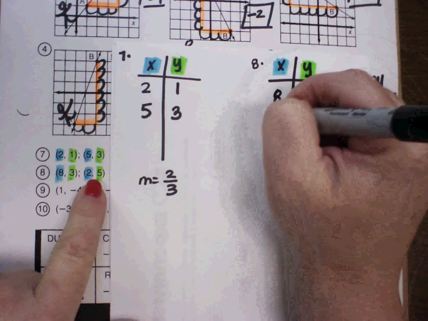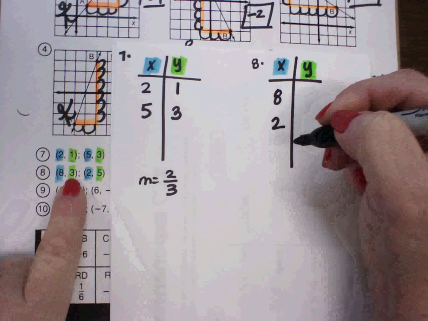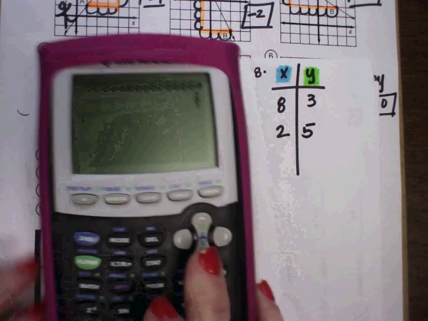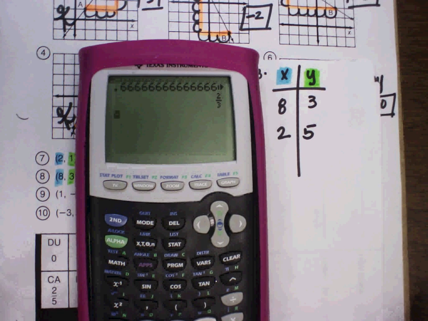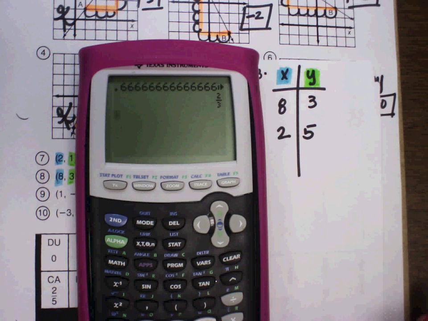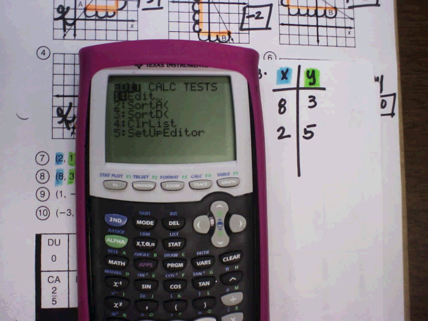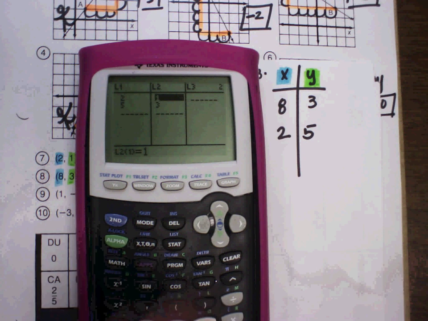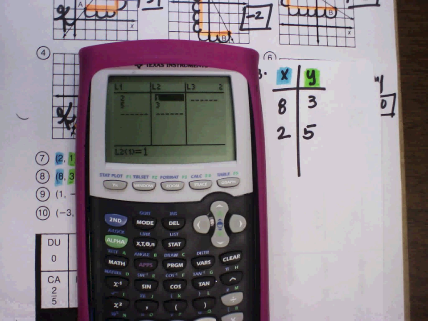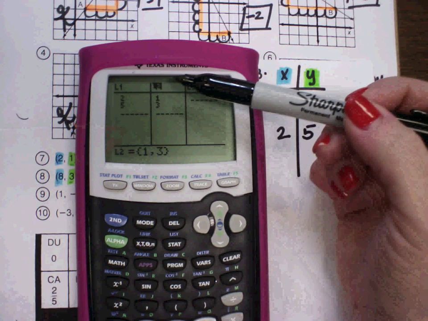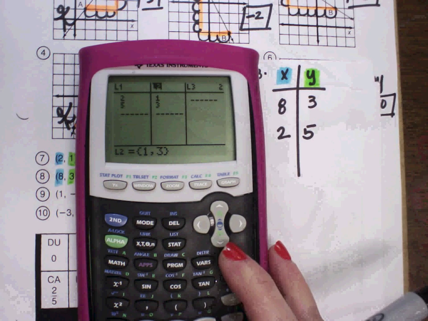Okay, who remembers what to push first? Stat. There you go. And what do you do next? Enter. No, not 4. Edit first, which is number 1. Now, you have your previous list, which means I got to clear it, right? So go all the way to the top. Do you see it? Click clear and then enter, and she takes the whole list out.